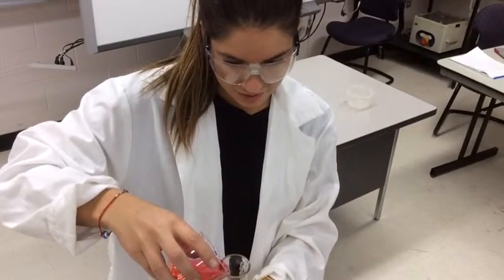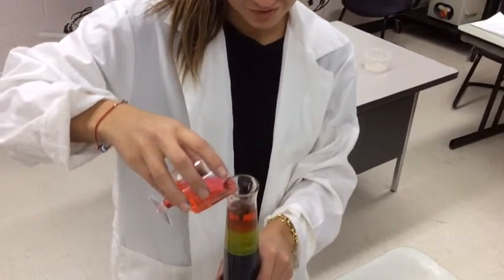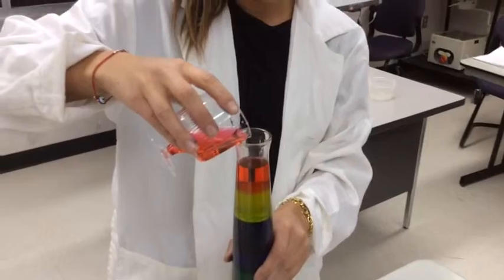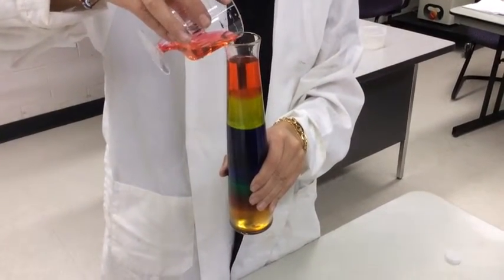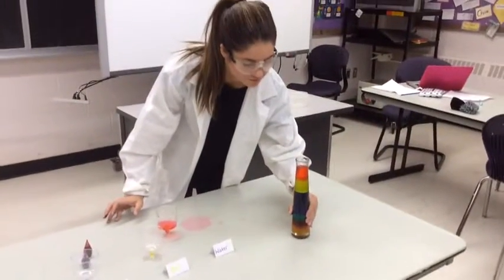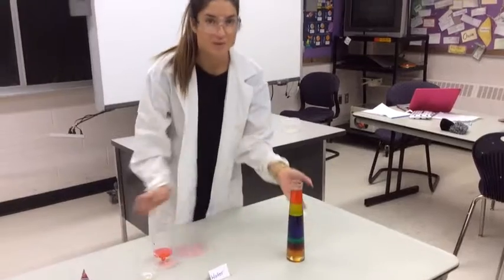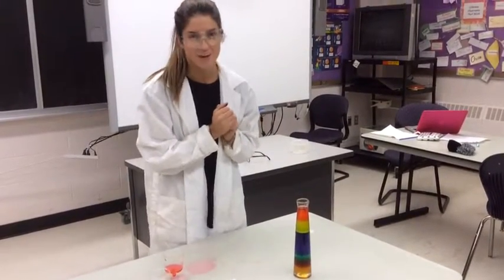Last but not least, the final layer of our tower. And there we have it, boys and girls, our 6-layer liquid tower.